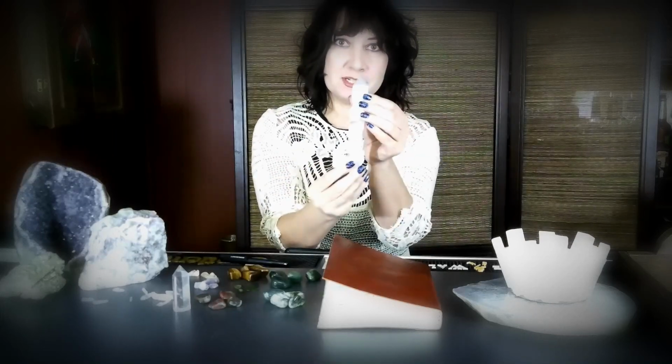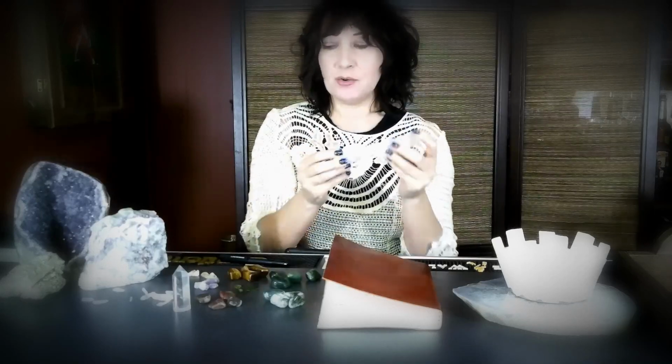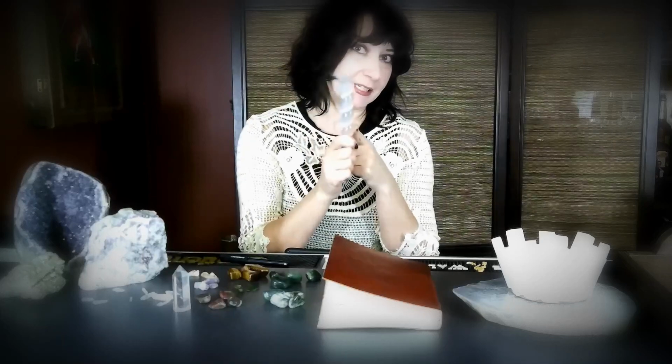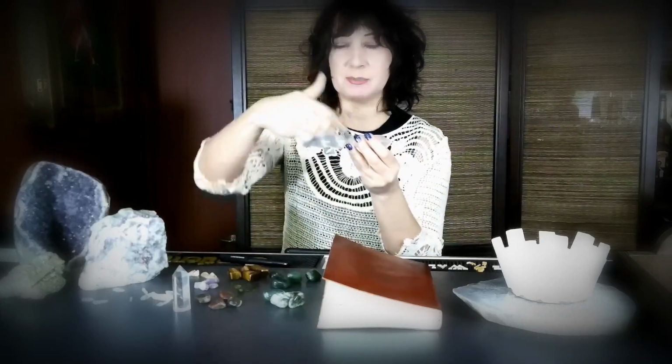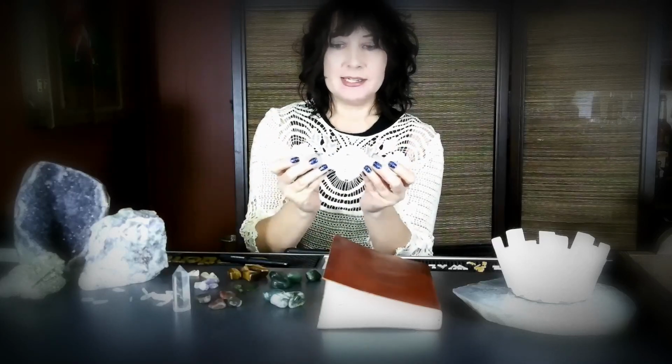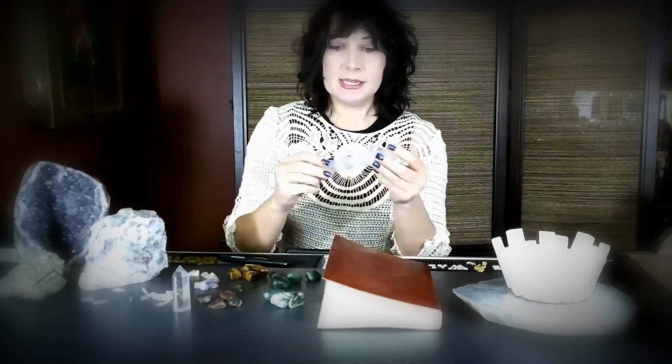This is what you can use to activate and deactivate your grid. It doesn't have to be this. This is selenite, and it's also spiralized. It has a nice little point at the end. You can use a double terminated. You can use single terminated.